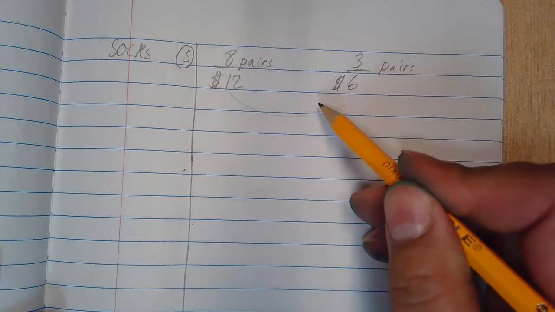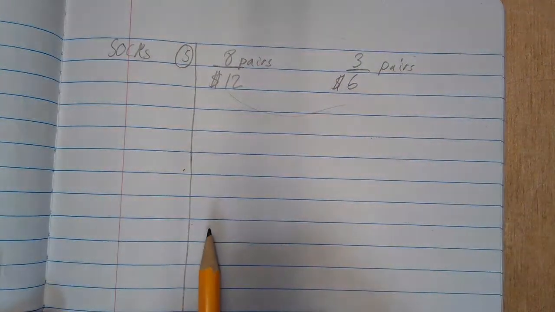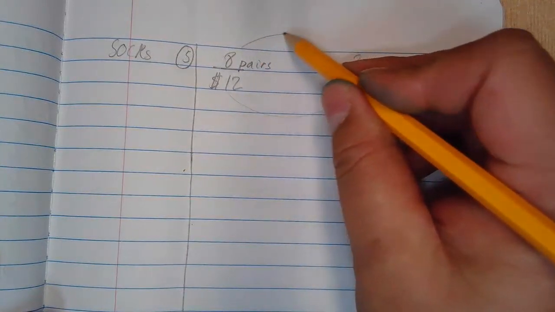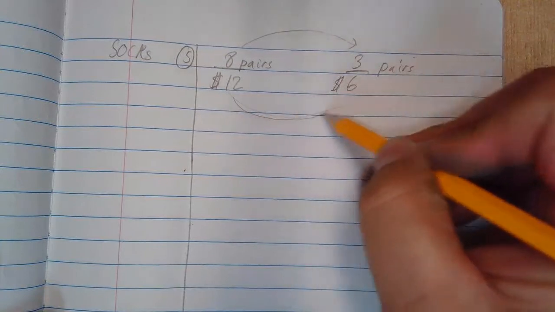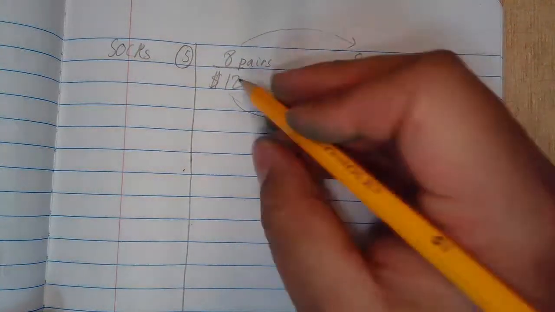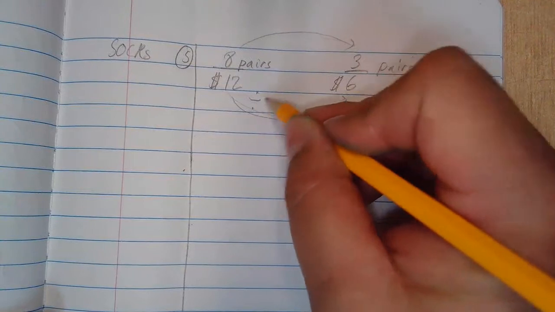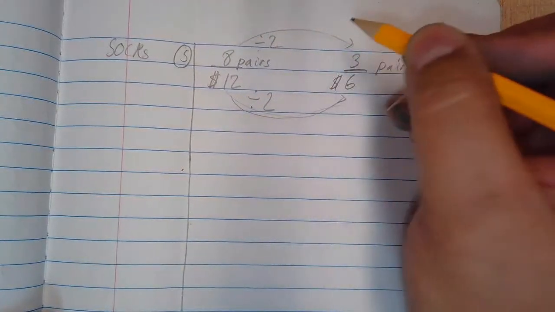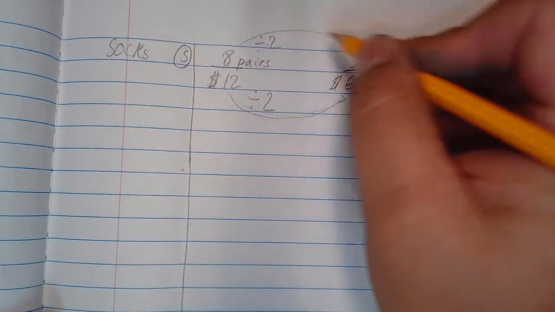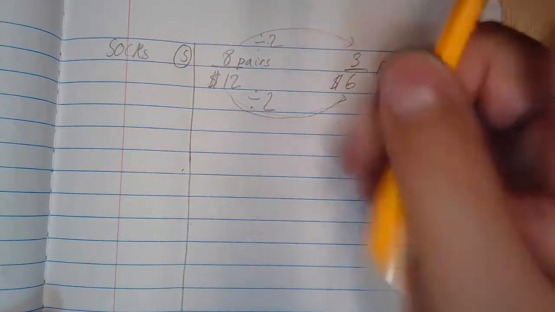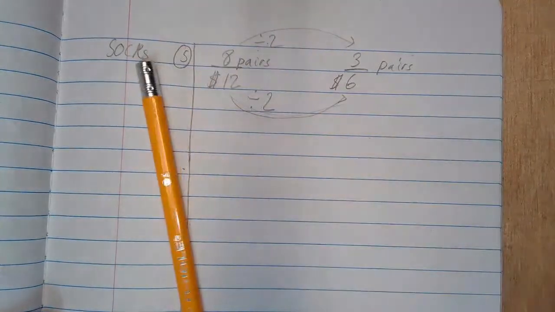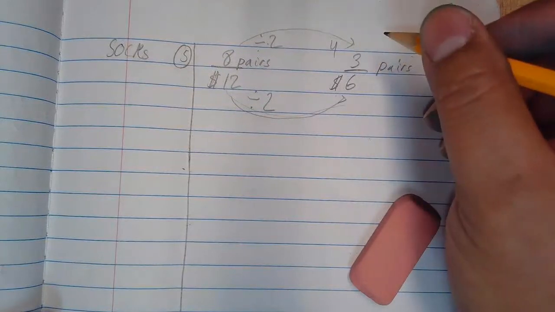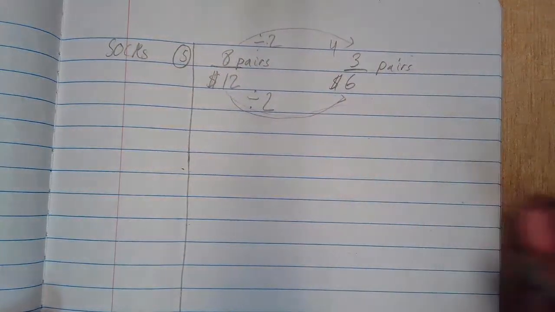Let's try this out. I could do the fraction deal. I can scale down. Let's try that. I know I can divide 12 into 2 groups to get 6. Can I do that with 8? If I divide 8 into 2 groups, I'm going to get 4. Okay, that doesn't work. Nope. It gives me 4. There's no match. So right away, I can tell they're not equivalent.